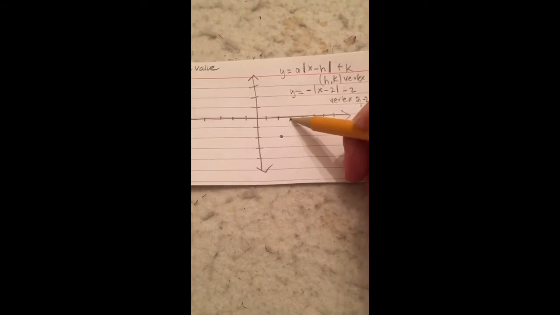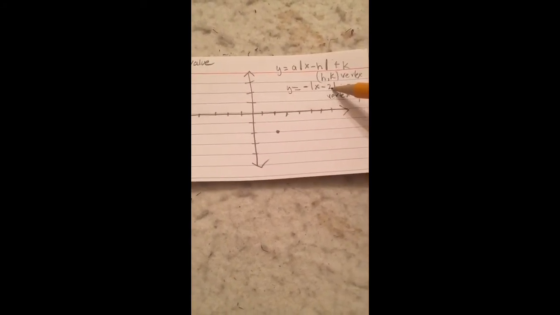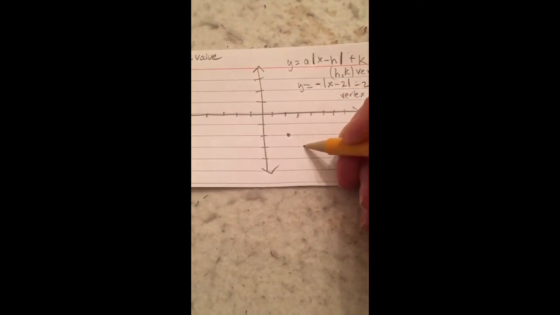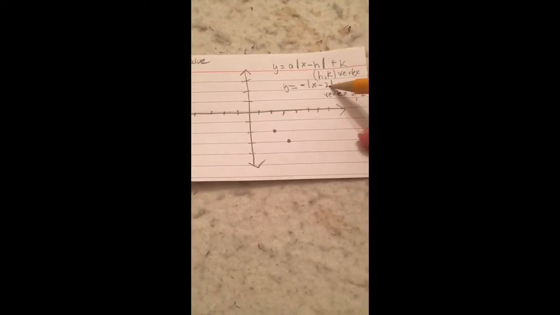Now I'm going to plug in this point here of 3. 3 minus 2 is 1. The absolute value of 1 is 1. Negative 1 minus 2 gives us negative 3. Okay, if I plug in 1, 1 minus 2 is negative 1.